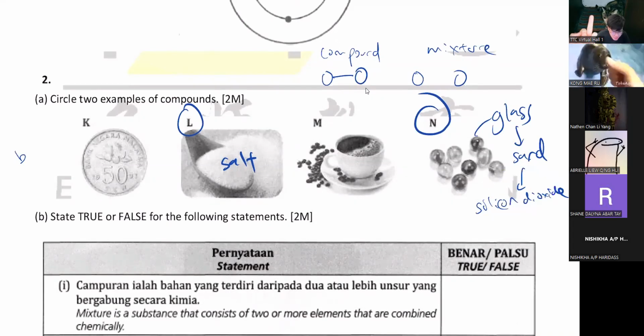Coffee is a mixture because you can easily separate coffee. This thing is a mixture because this is an alloy. You know what's an alloy? A mixture of metals is called an alloy.